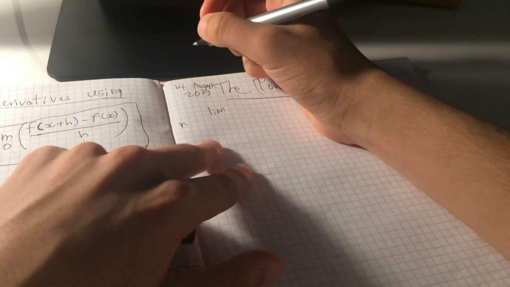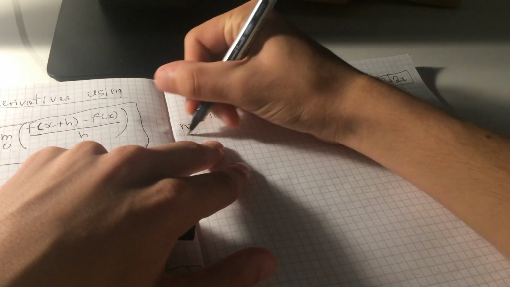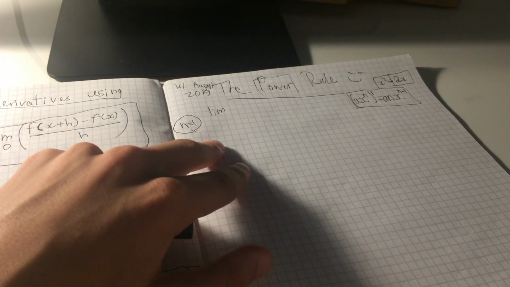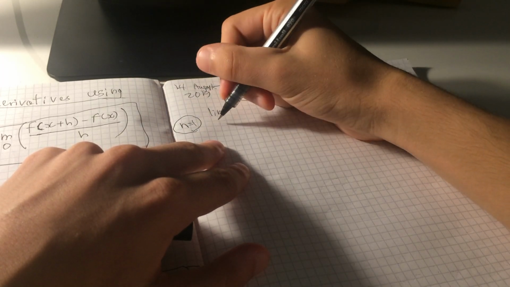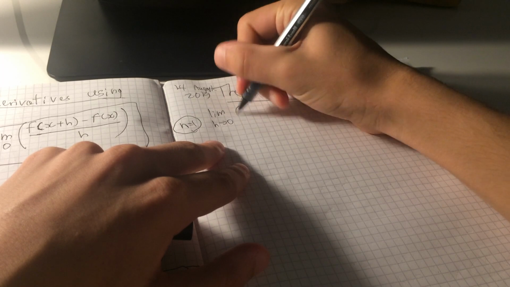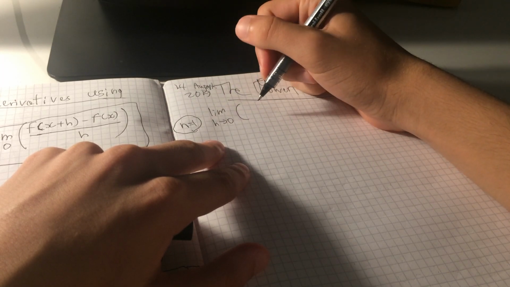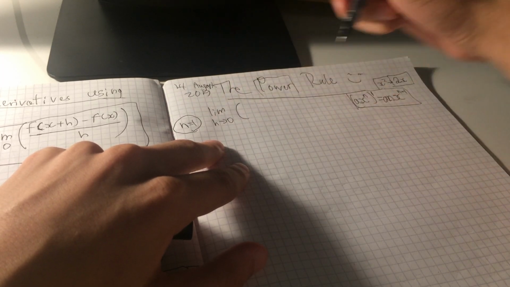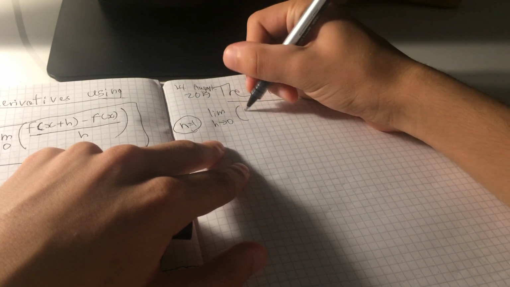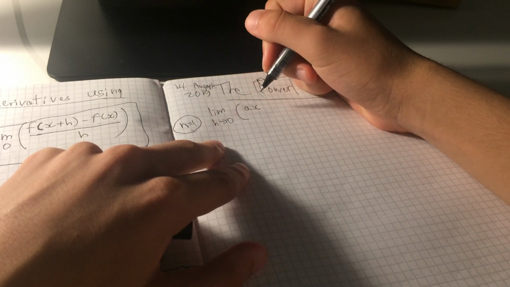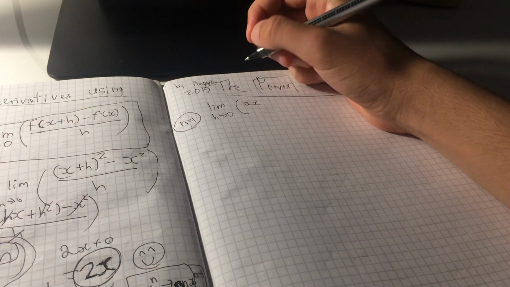So n equals 1. That's the easiest, that's elementary, but that's the basis step for induction. So h approaches 0, and the function we're having here is essentially just ax, because n is equal to 1, so there's no need to have an exponent.